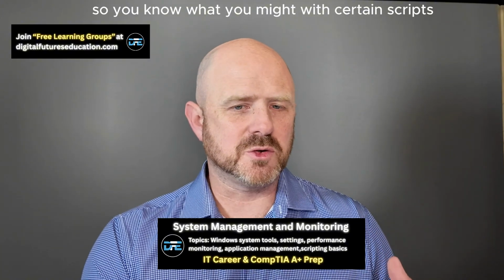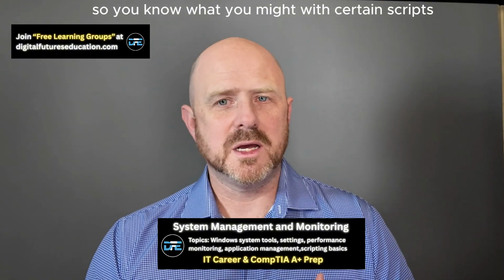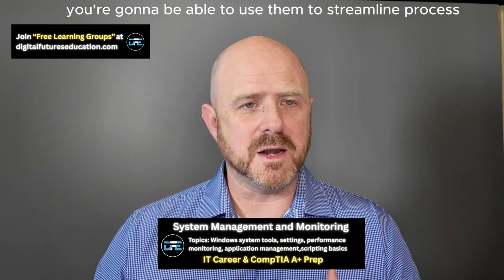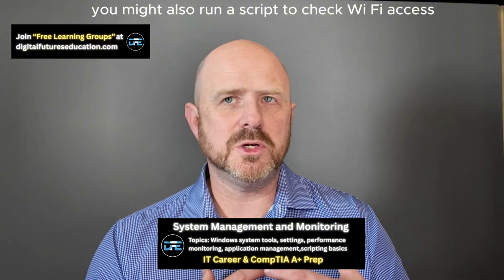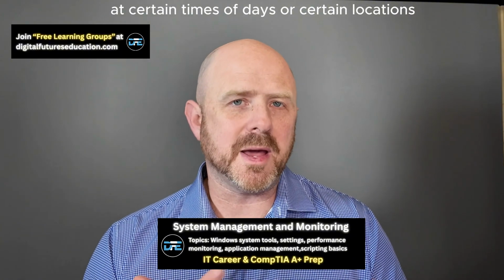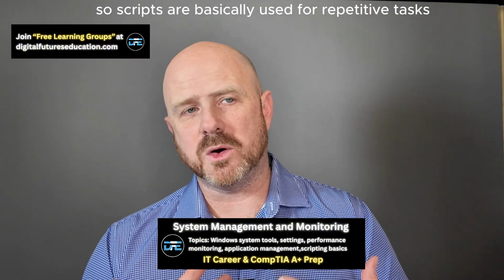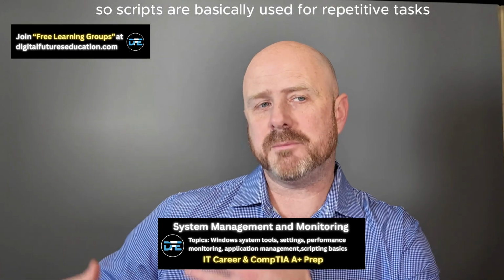With certain scripts, you can streamline a process and potentially automate another one. You might also run a script to check Wi-Fi access at certain times of day or in certain locations.